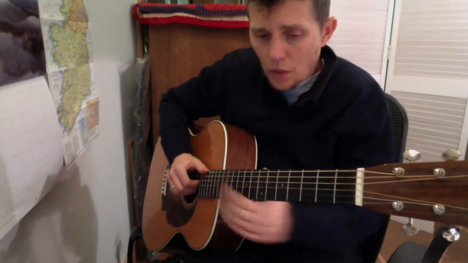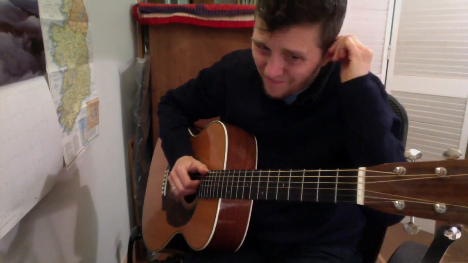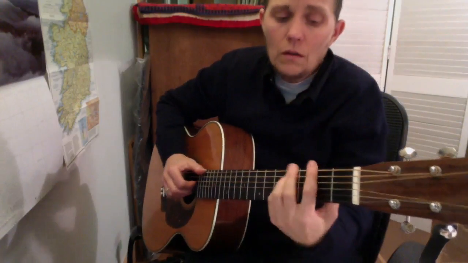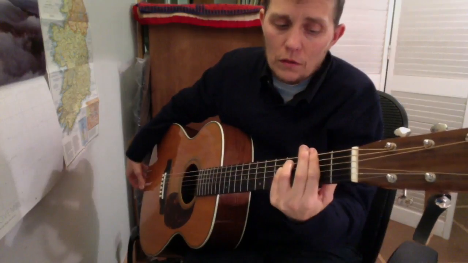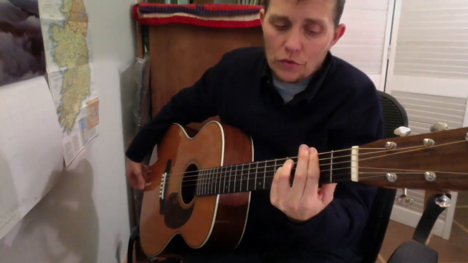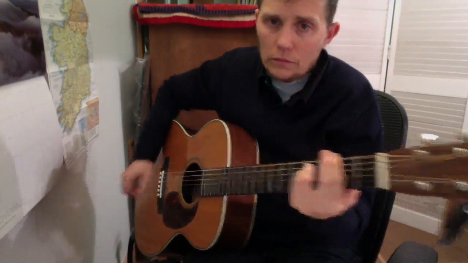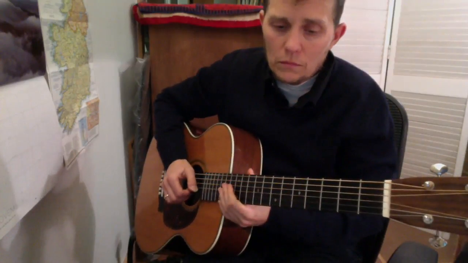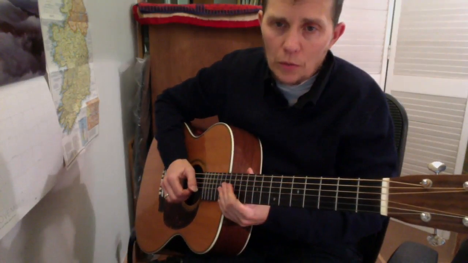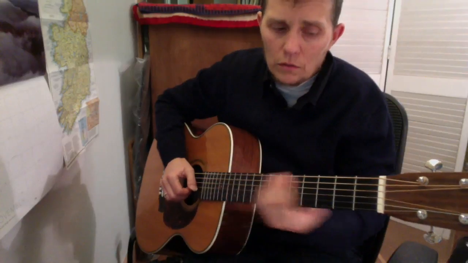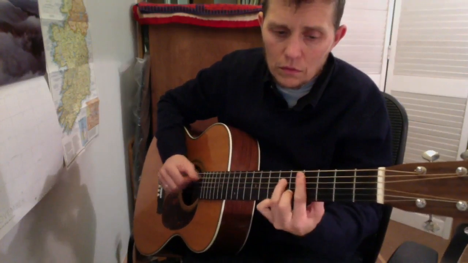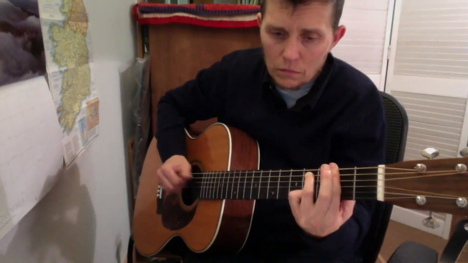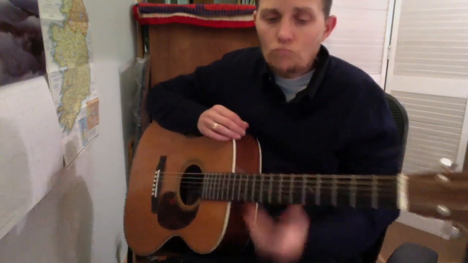F sharp minor 7 requires a bit of strength at the second fret. But you remember how to play it from minor 7, right? Yeah.